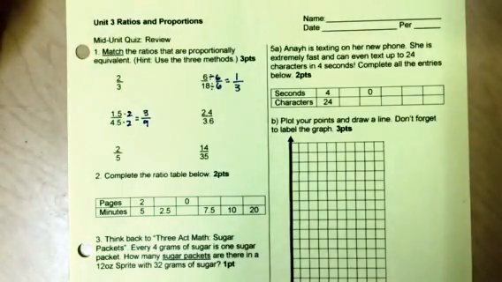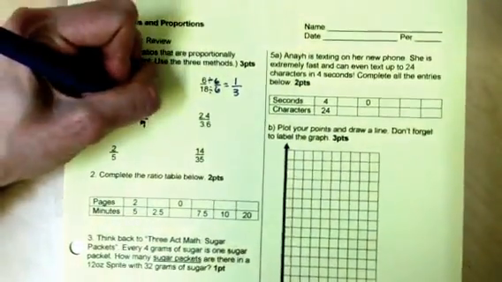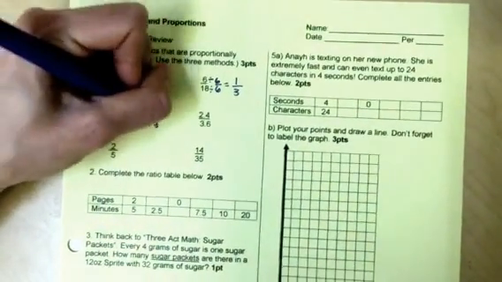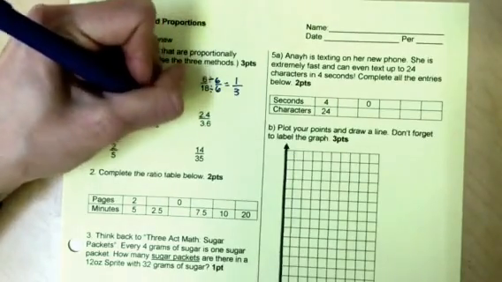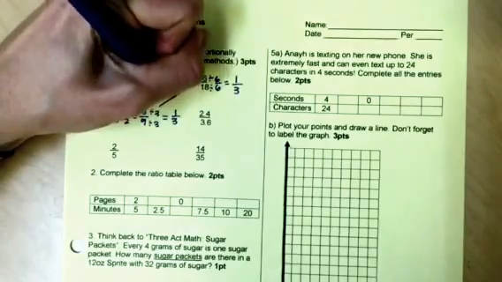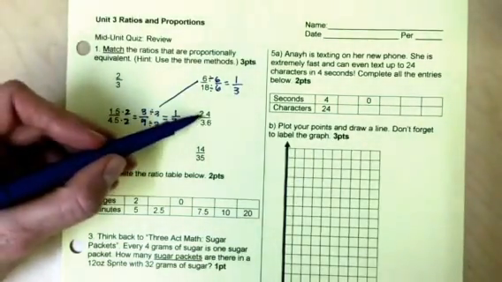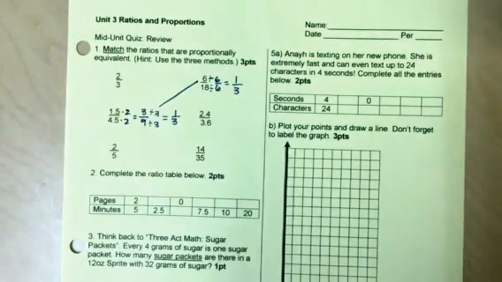Well, now that I have 3/9, I look at that and I'm thinking to myself, I can reduce that. I can divide by 3. I can divide by 3, and I get 1/3. That means that these two match. All right, now I'm going to look at 2.4 over 3.6.